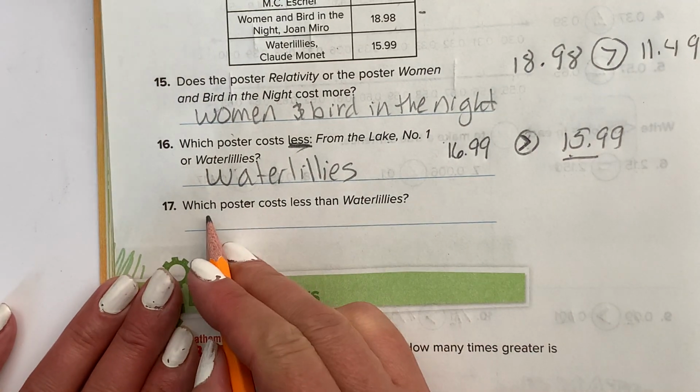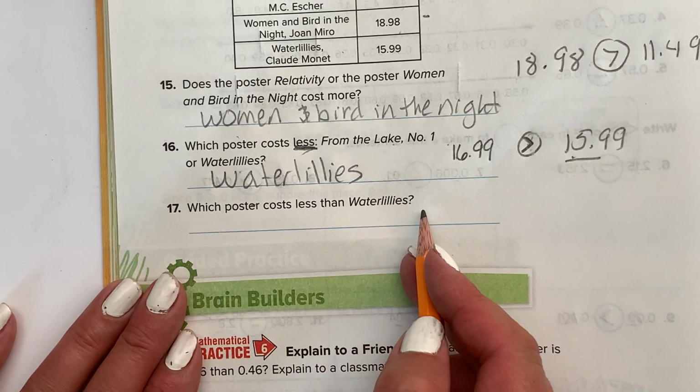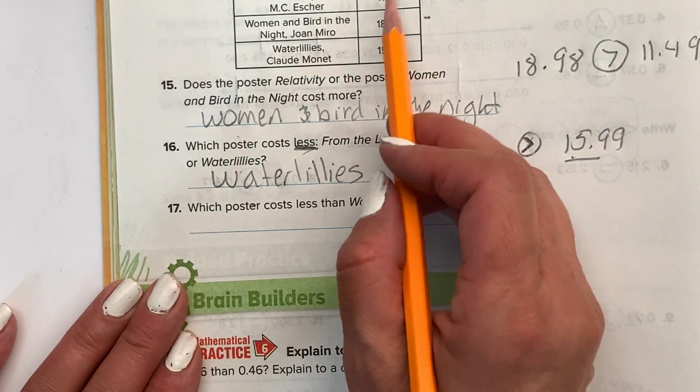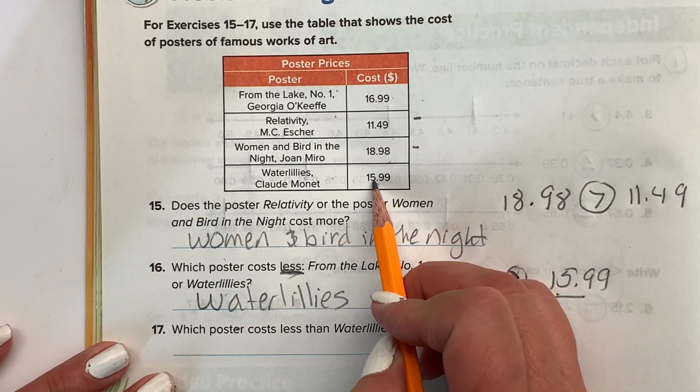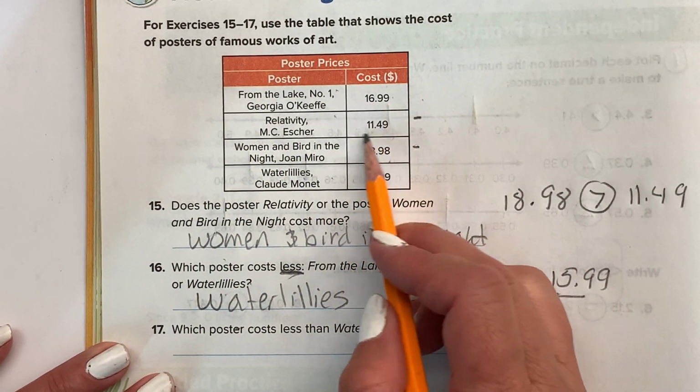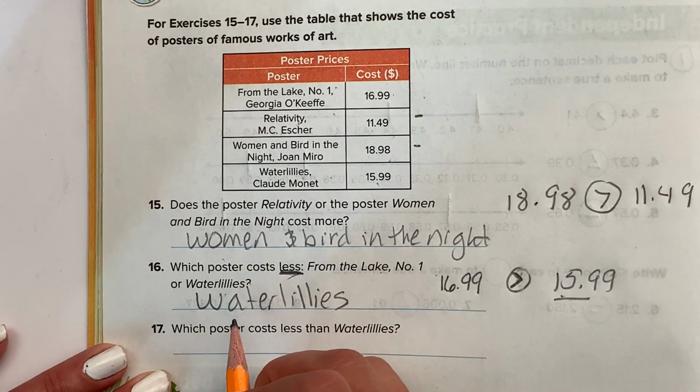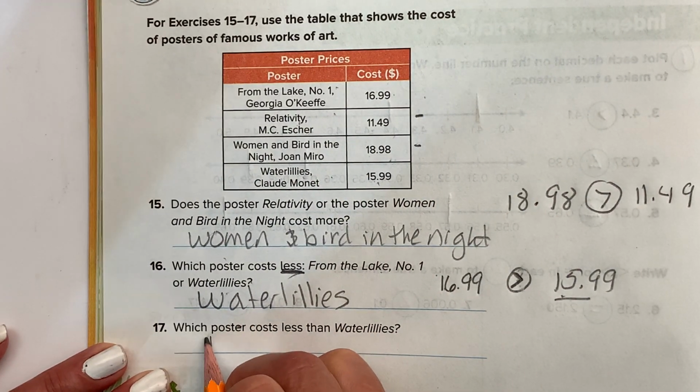Very good. Which poster costs less than water lilies? Well, it's kind of nice because they're all lined up right here, so we can look at them real fast. Water lilies is $15, 18, 11, and 16. Looks like relativity costs less.